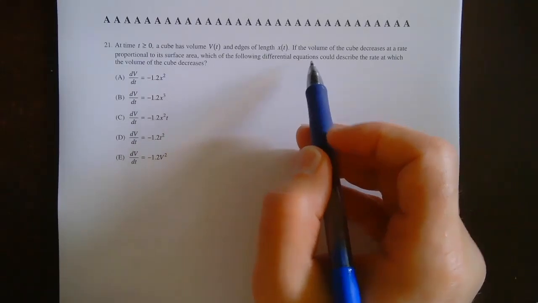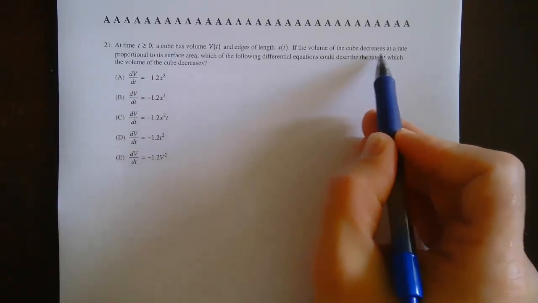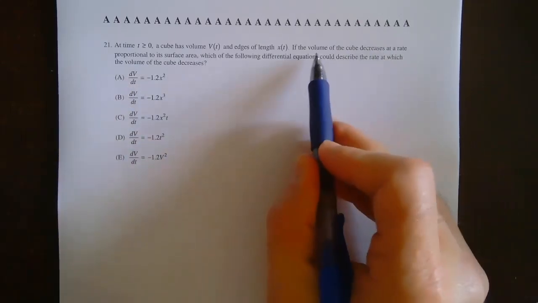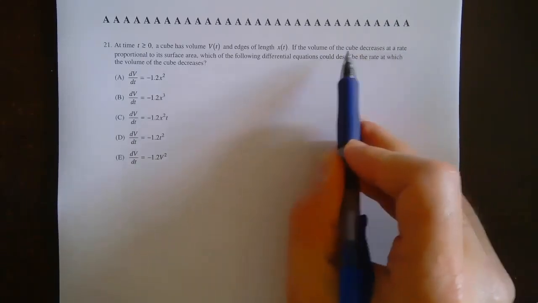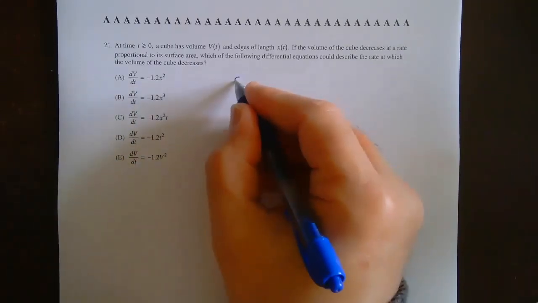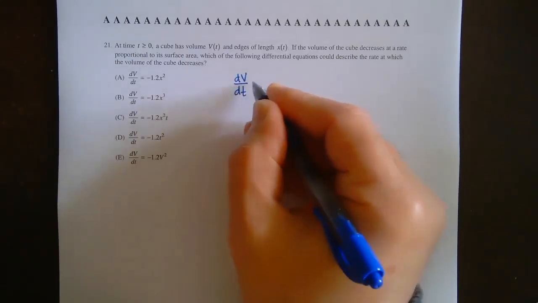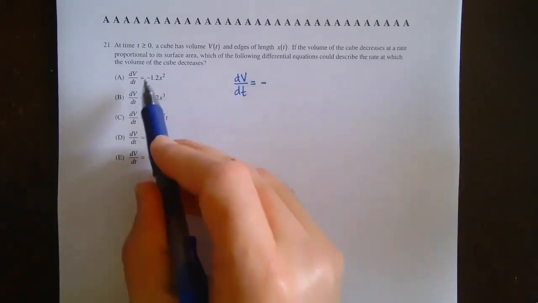All right, so the volume of a cube decreases at a rate proportional... So the volume of a cube decreases, that would be dV/dt, right? Because if it decreases at a rate, then we know dV/dt is negative. And if you look at all these, they're negative, right? So we know dV/dt is equal to a negative value, because it's decreasing at a rate proportional.